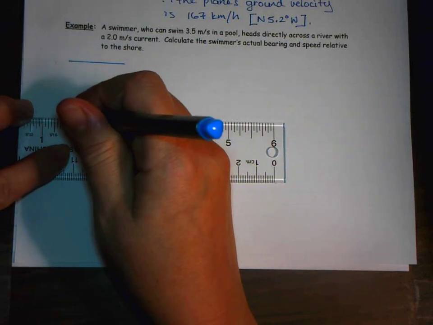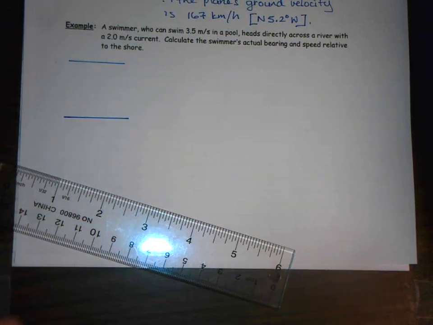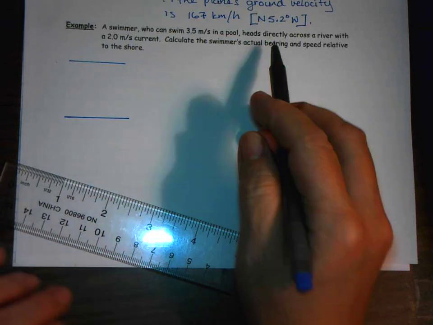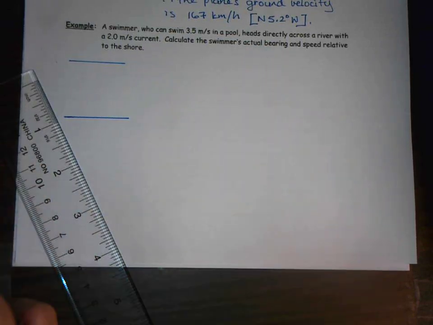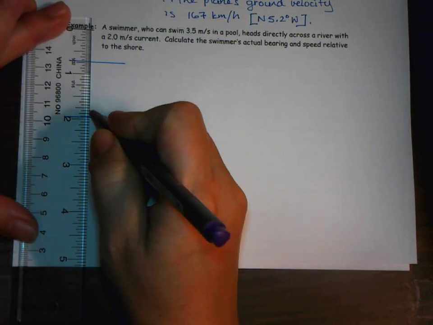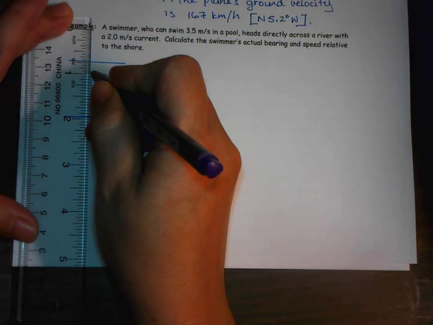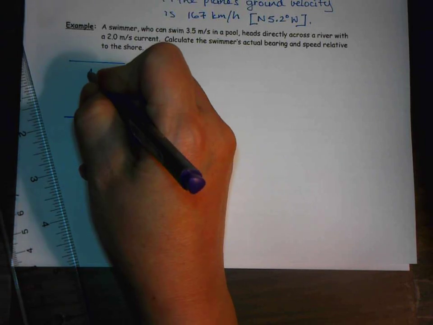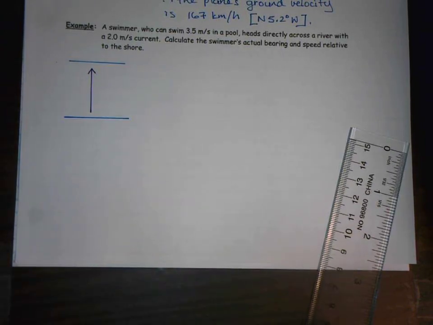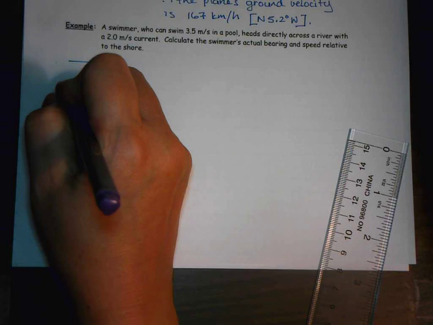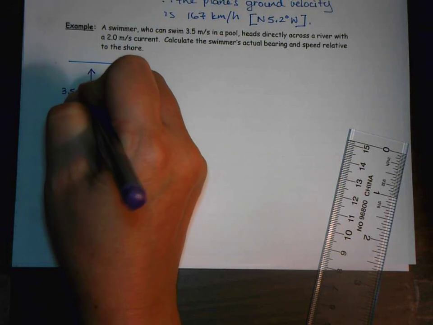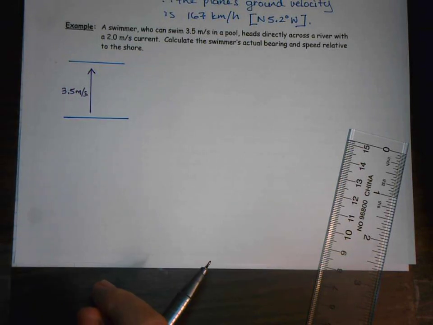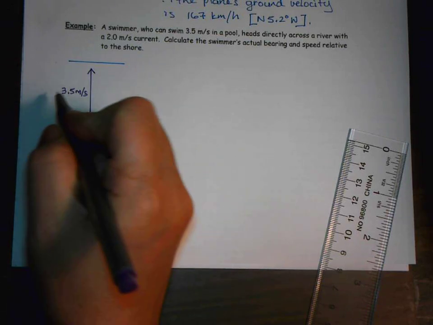So here's your river. The swimmer is heading directly across the river. So the swimmer is going like this, and the swimmer is going at 3.5 meters per second. So you have the current of the river that's flowing.